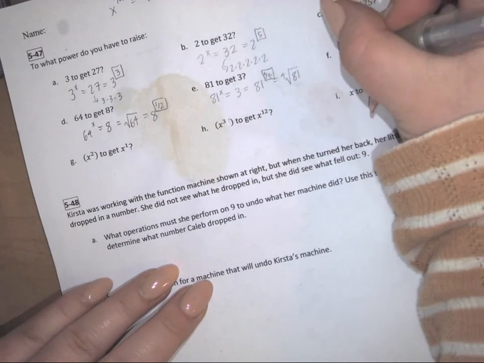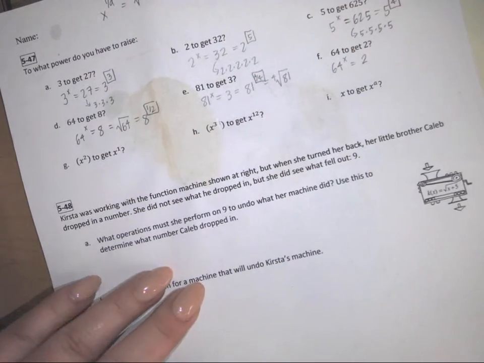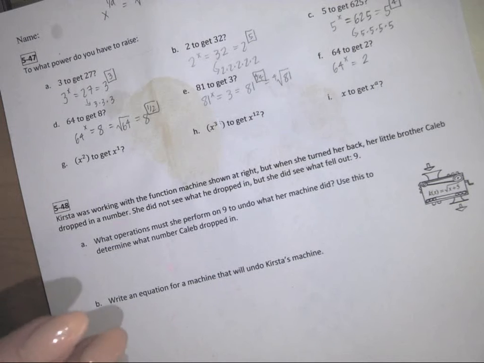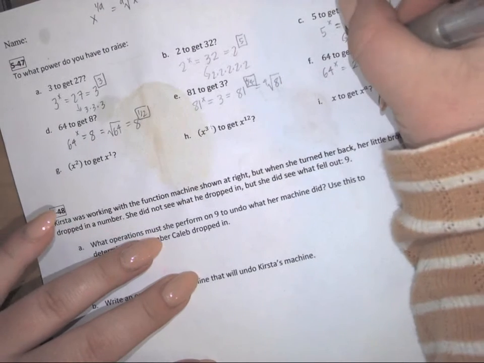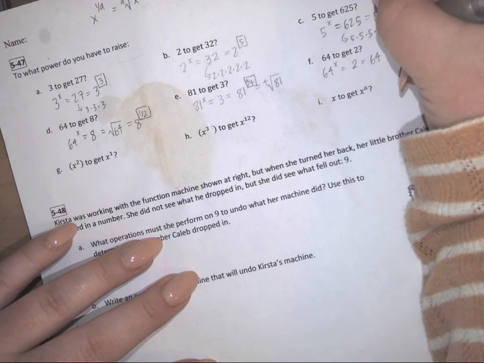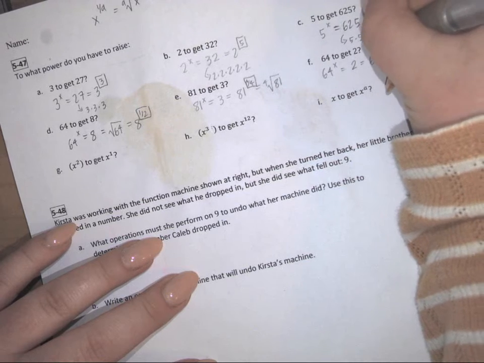And here, 64 to the what is 2? And just get 2 to the what is 64. 2 to the 6th, right? 2 to the 5th is 32. 2 to the 6th is 64. So it'll be 64 to the 1/6.